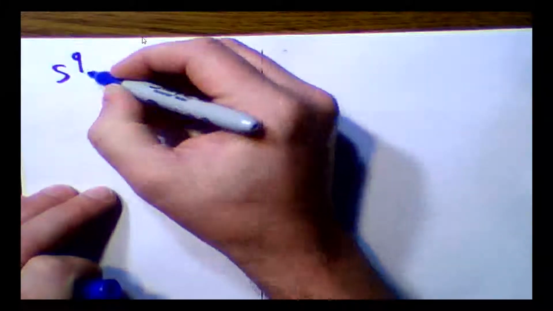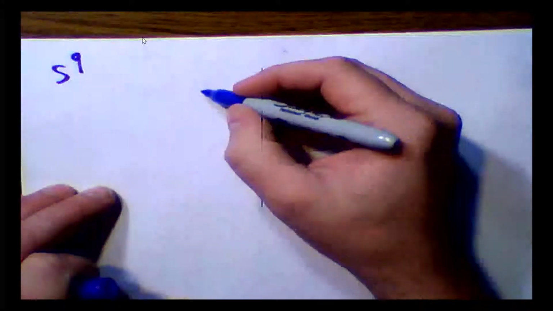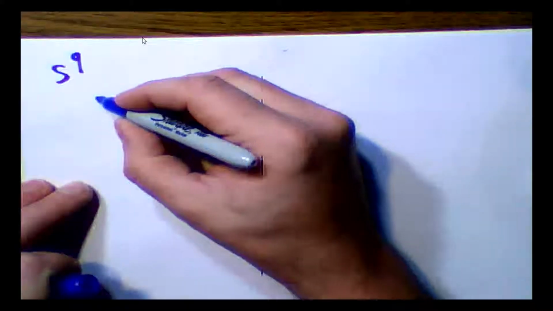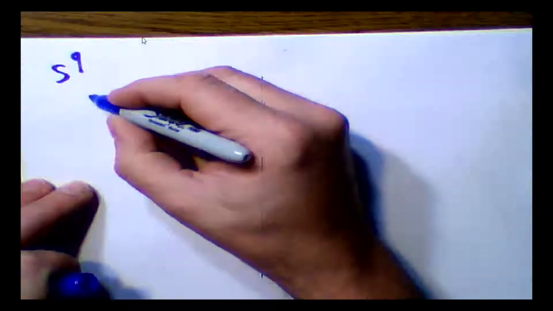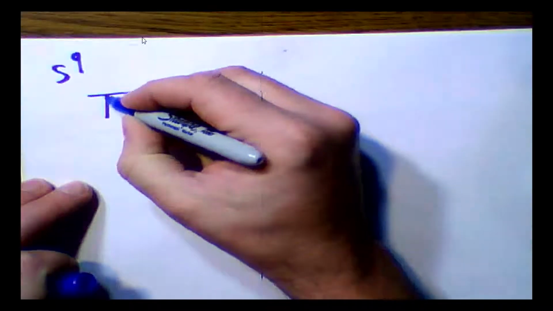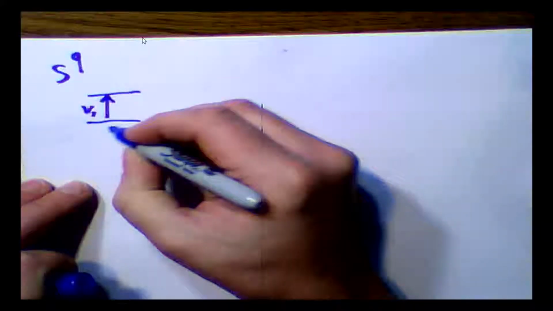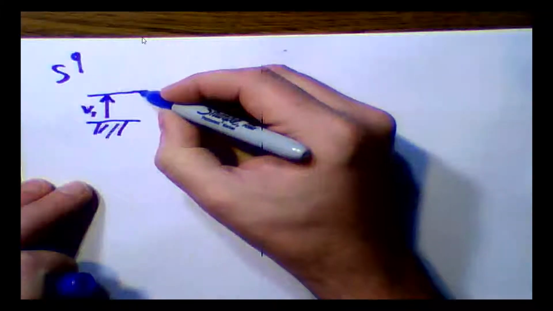So we're going to look at s to the power q in general. We begin with an s. So we take V1 and we want to compute its derivative.